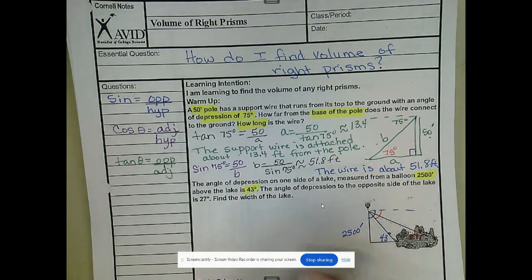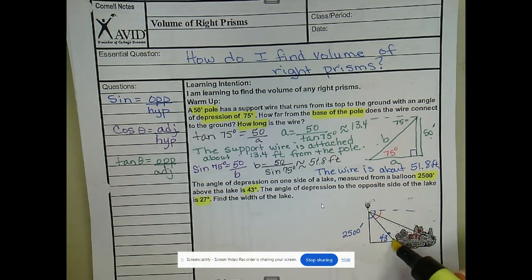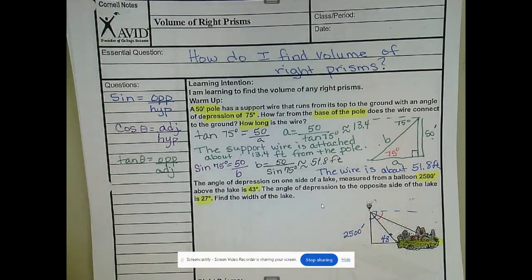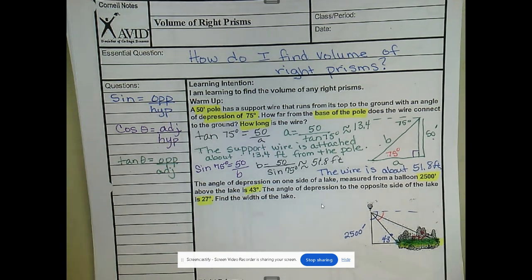The other angle is 27. So what we're wanting to know is this length here. Okay, so it's actually two problems.